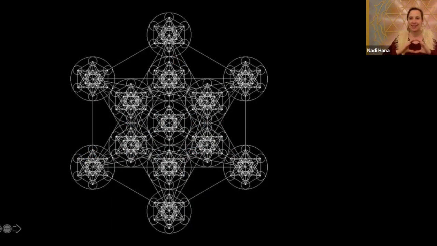And you can see here in this image that all of it is related, right? There's a progression from one geometry to the next. There's a fractalization that can go infinitely in and infinitely out with all of the sacred geometries. And it is a never-endingly fascinating study.